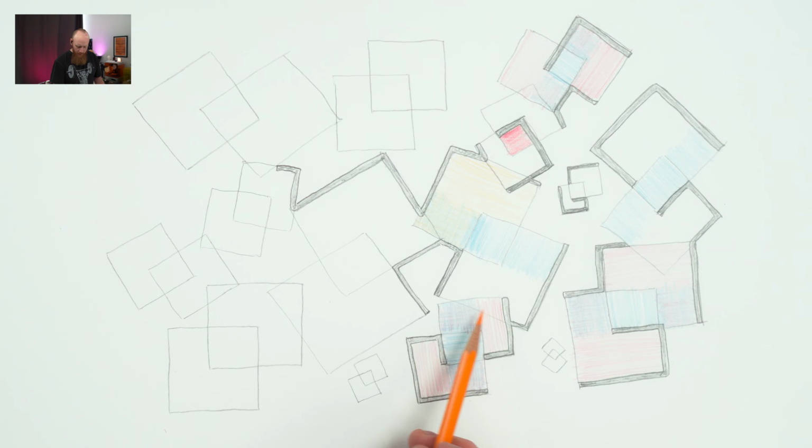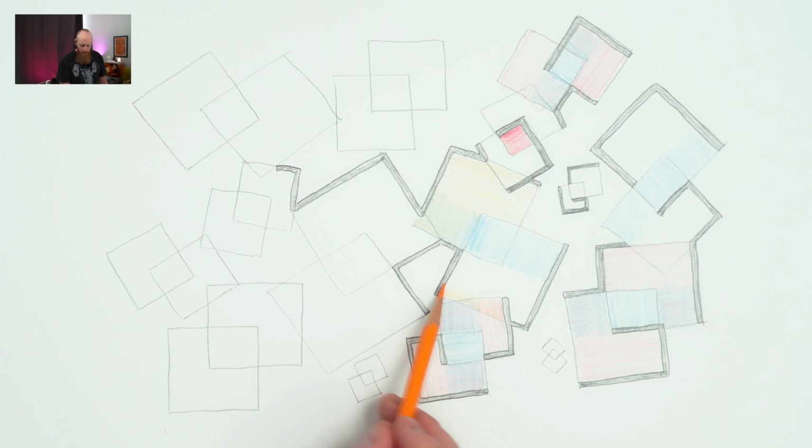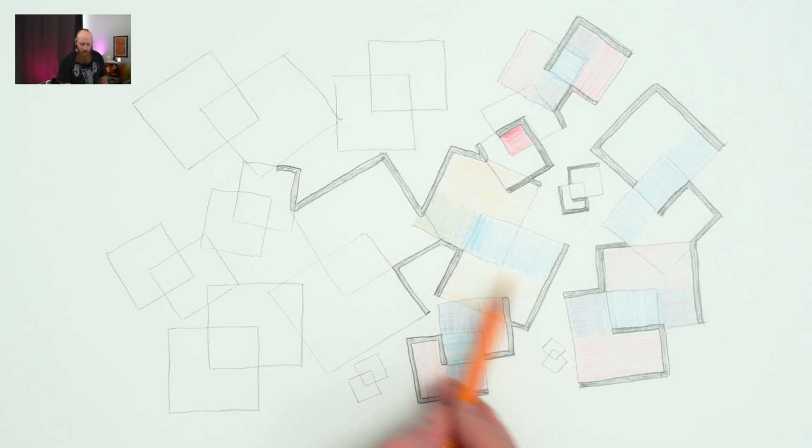Notice the effects of some of the actions we've taken. See what they do to our perception. That simple starting place, a little shifting, overlapping, and rotating of some squares.